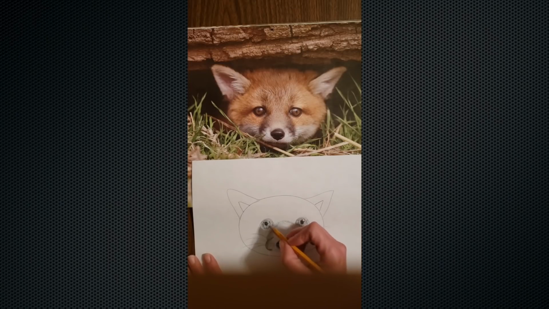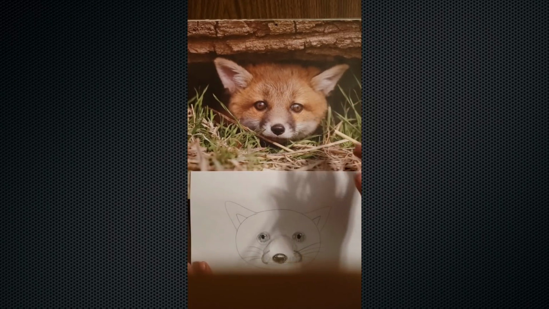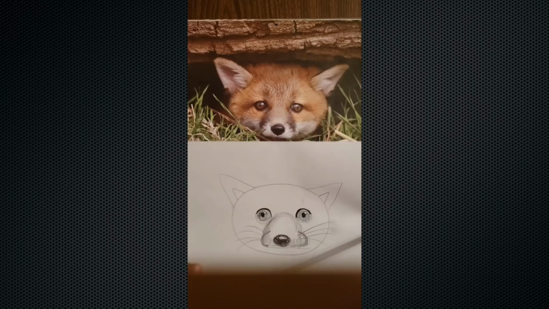Next, I'm just going to go back and darken a little bit above his eye. When I look at that photograph here of this baby fox, I see that it's a little bit darker above his eye. And maybe I'll bring that down a little bit to the side. Do the same thing on this side. Just kind of darken that line a little bit over here and darken it on the side. So I like how it's looking so far.